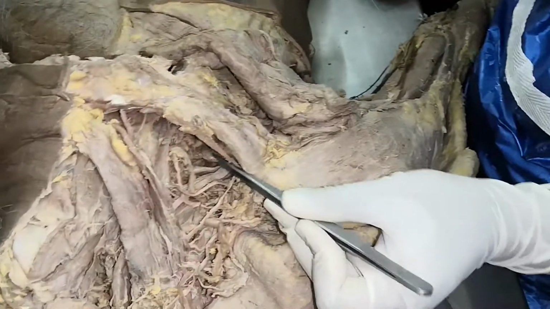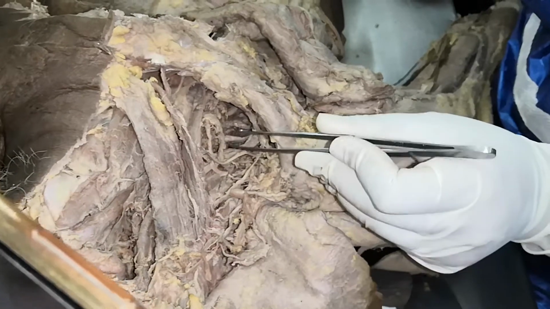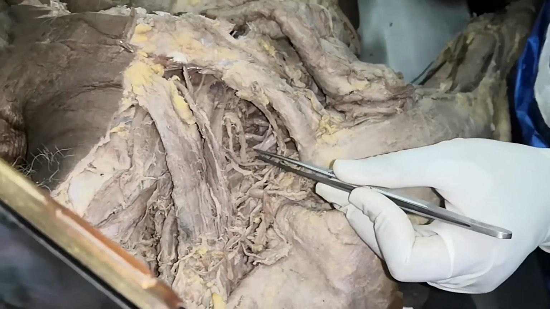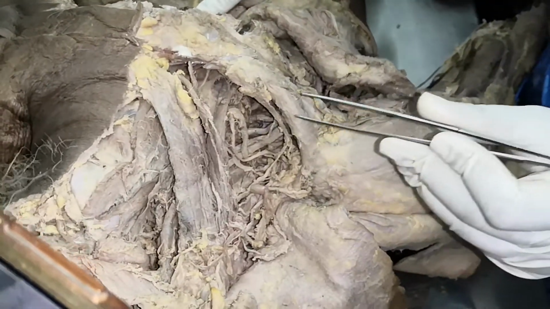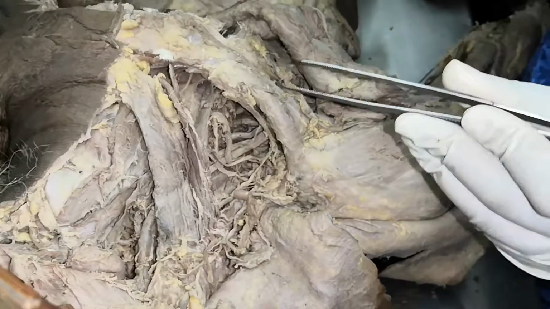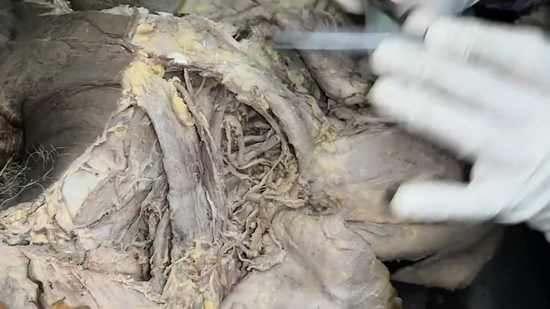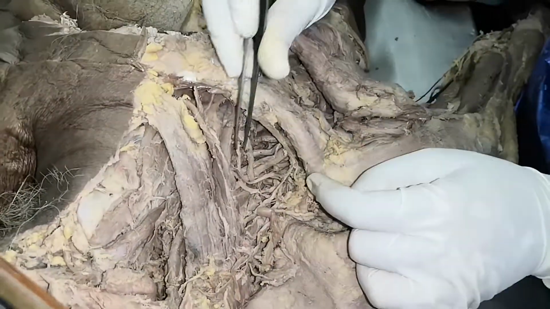The trunk which I am holding is the lower trunk, this is the middle trunk, this is the upper trunk of brachial plexus. Three trunks of brachial plexus, subclavian artery, subclavian vein, scalenus anterior muscle, phrenic nerve. This much you have to identify in the subclavian triangle.